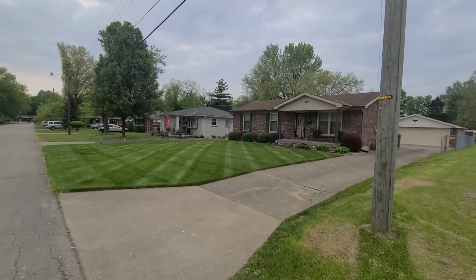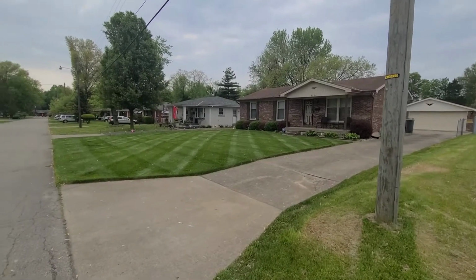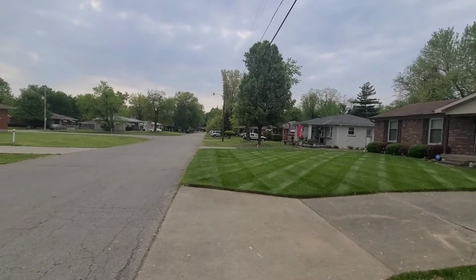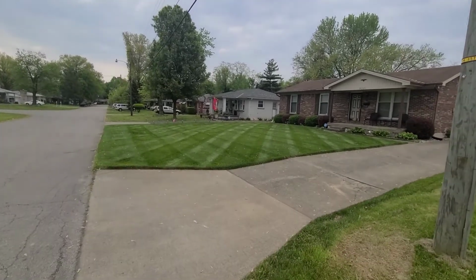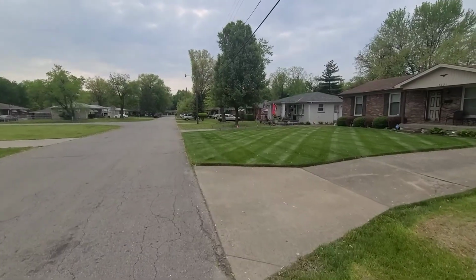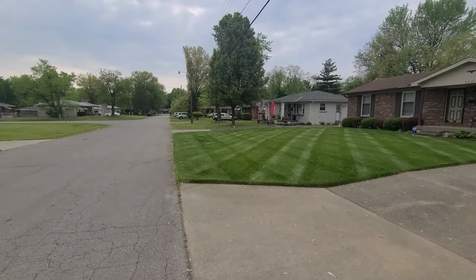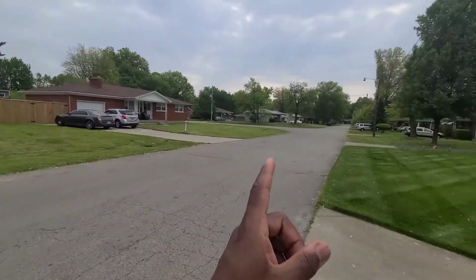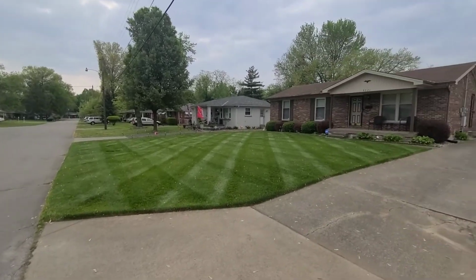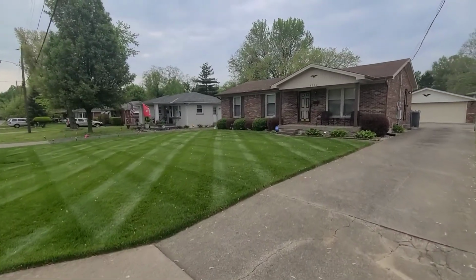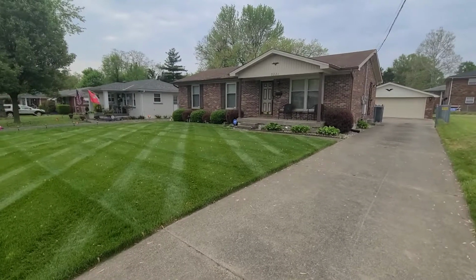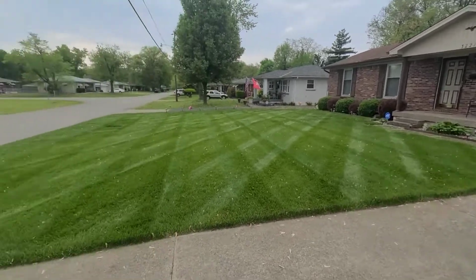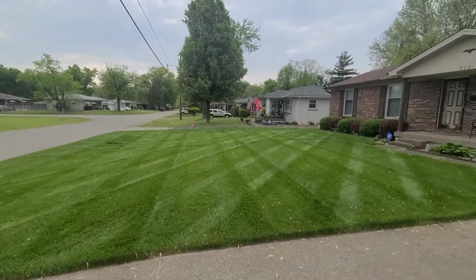Here is another one. Now you see on this one, I pointed the stripes diagonal and I pointed them sideways. Why did I do that? Because on this particular street, it's a one way in, one way out. So you come in this way and you got to go out this way. So when they come in, they're going to look at the diagonals. It's going to hit them directly in the face.